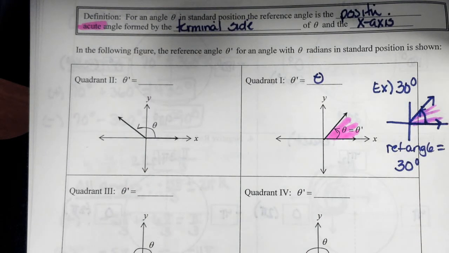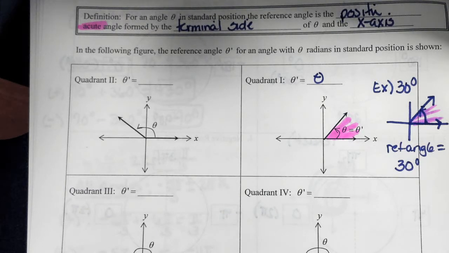So theta prime is referring you to the reference angle. But the reference angle measures the distance between the terminal side and the x-axis. So as long as your original angle is already between 0 and 360, then your theta value, if you're in quadrant 1, is its own reference angle.